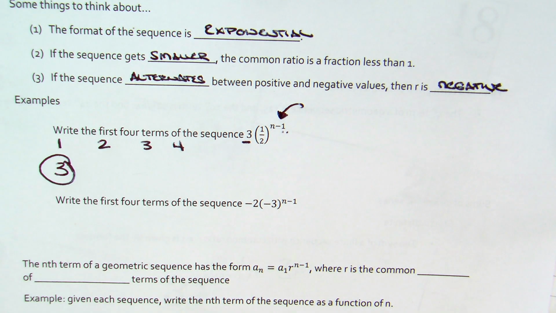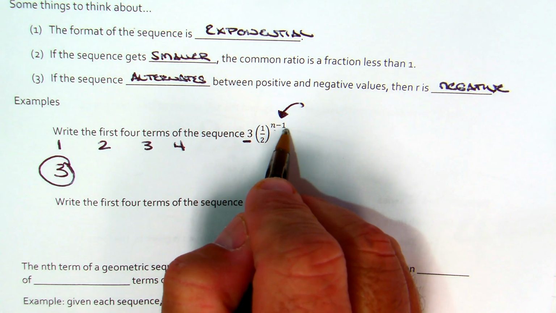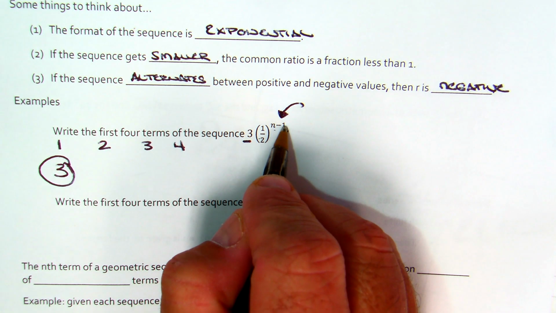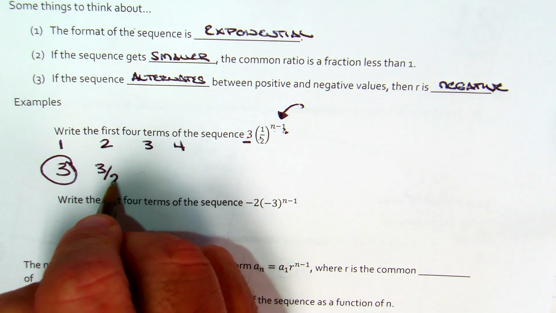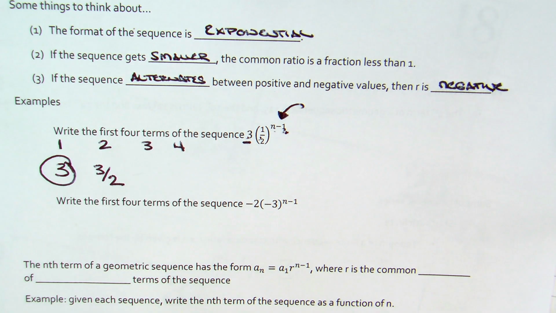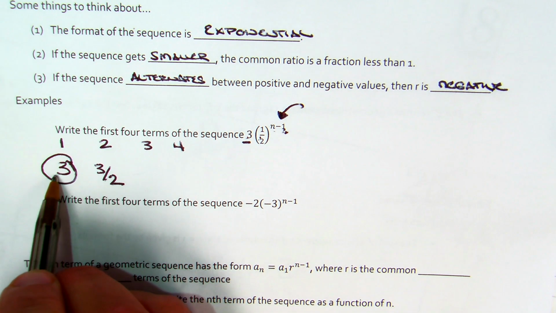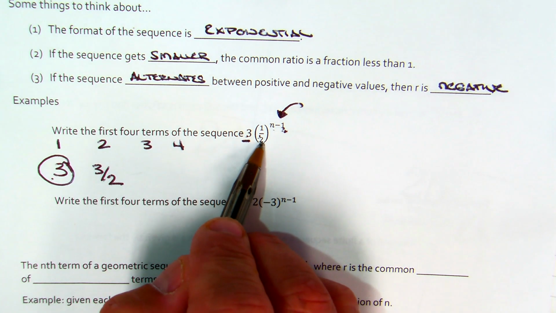When I plug in 2, 2 minus 1 is 1. 1/2 to the 1 is 1/2. 3 times 1/2 is 3/2. You will notice 3/2 is 3 times what? 1/2.